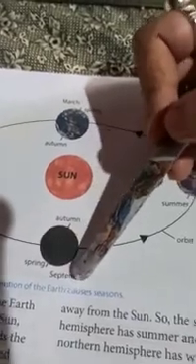Okay, then during the month of December, we find winter in the northern hemisphere, but in Australia or the southern hemisphere, you will see that they are getting summer in December. Okay, due to its tilted position.